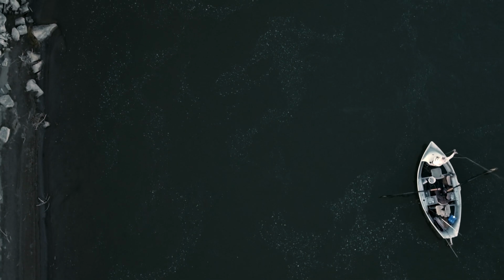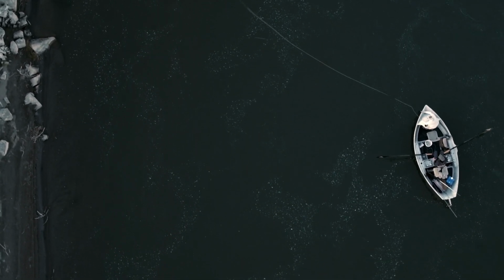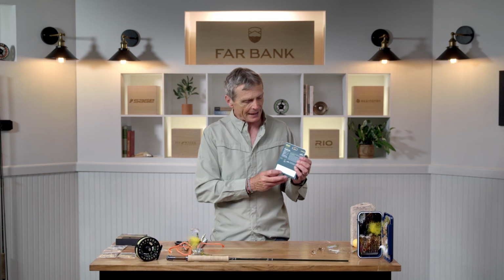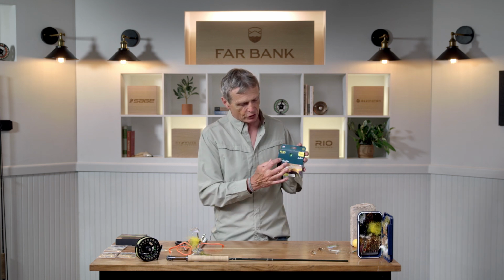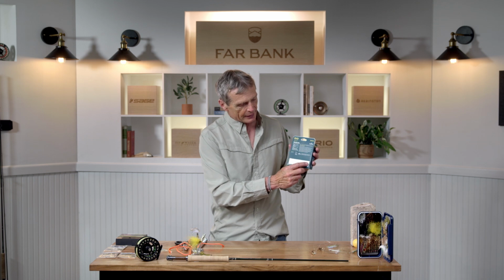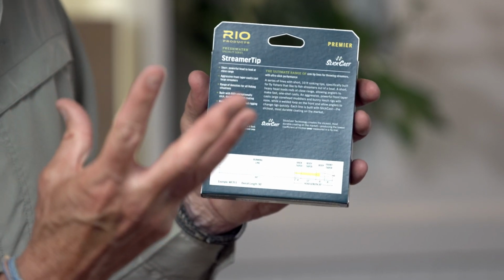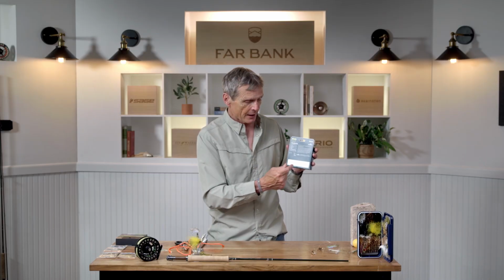And what that means is when you do a lot of drift boat fishing, you want to make sure you choose a fly line that's really going to aid that. This line here is a streamer tip line. When you look at this line, you'll see that the front is very fat, and that fatness is relative to the diameter of the fly line, relative to the weight of the fly line. This means this line is very front-loaded.